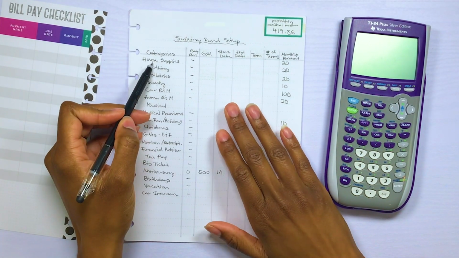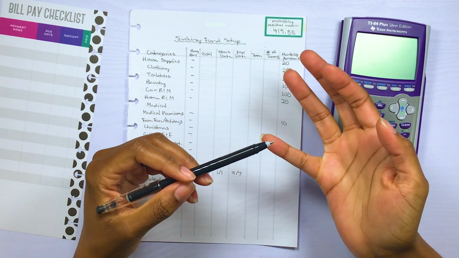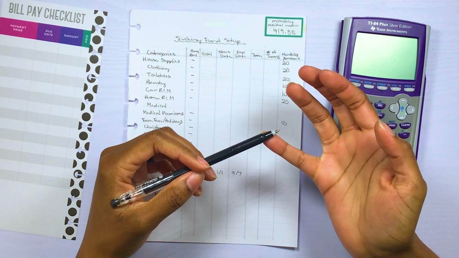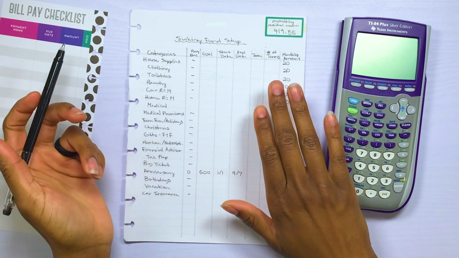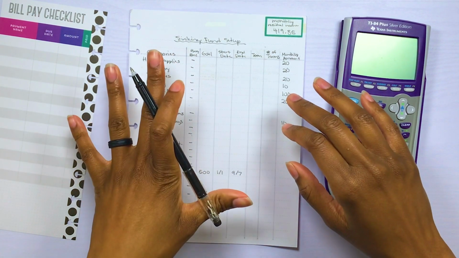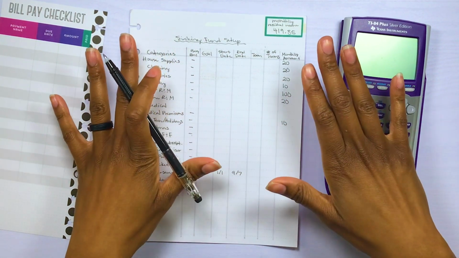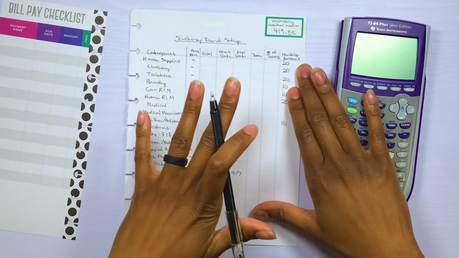So house supplies is just your napkins, your cleaning supplies, things like that. I love to shop at Target, but we get our cleaning supplies and stuff like that at Costco because it lasts us for months.